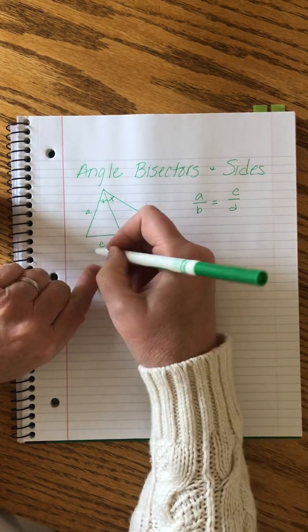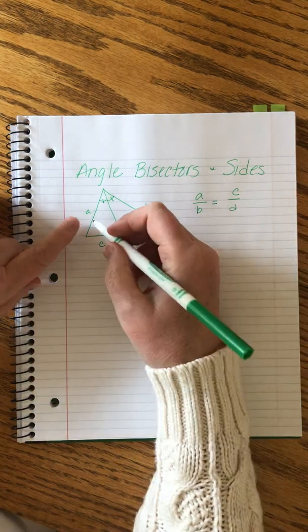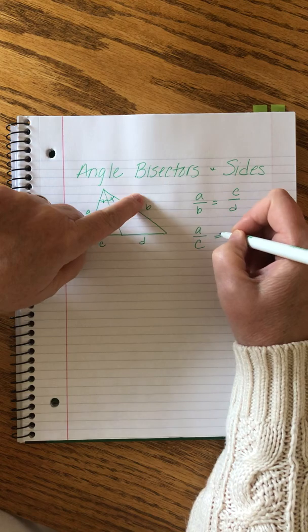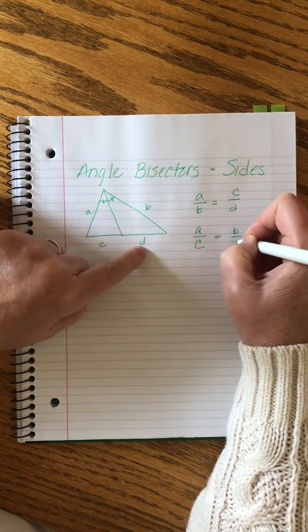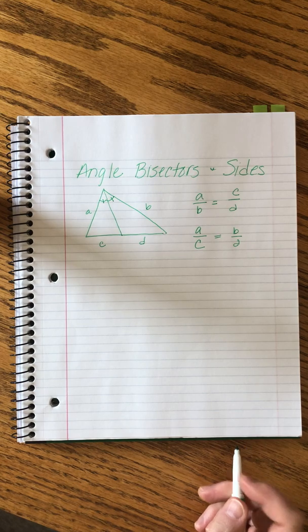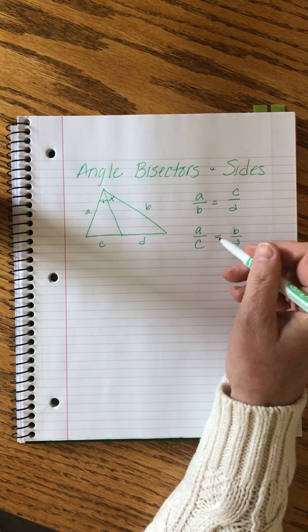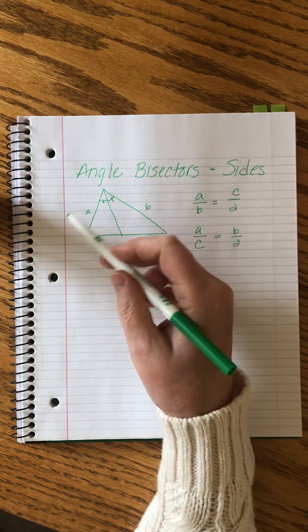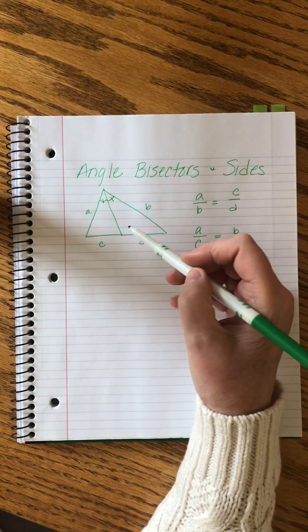So we can go across like this. Or we can also say A is to C as B is to D. Both of those things are true. There's two ways we can state these proportions, and that's true in a lot of proportions, but we're just going over it here as well. All right?